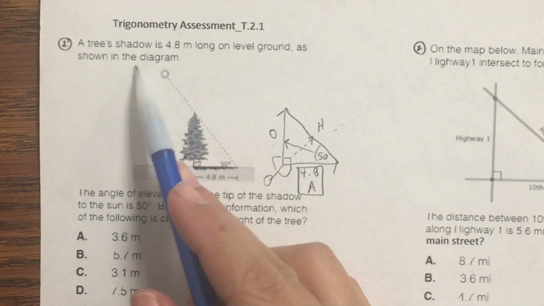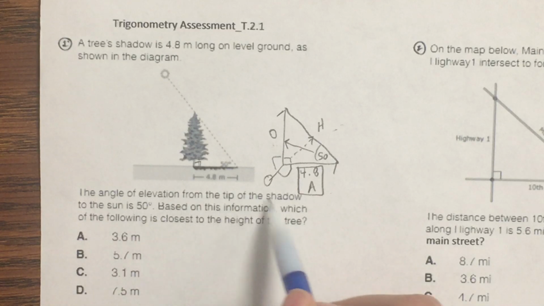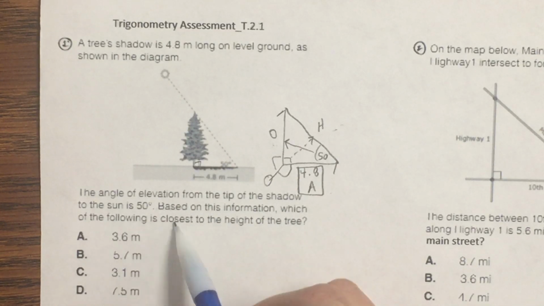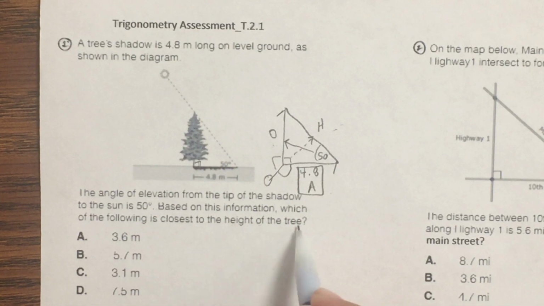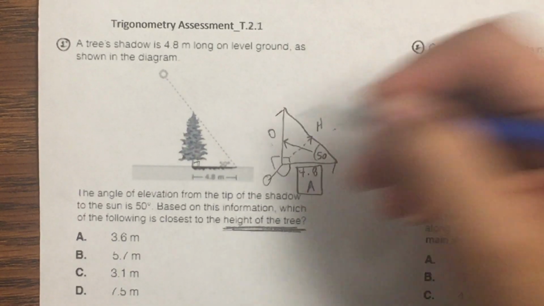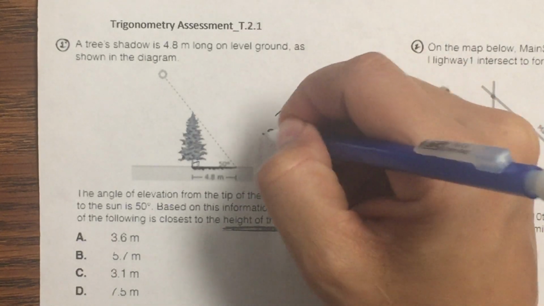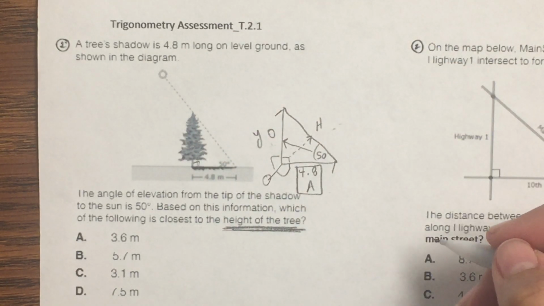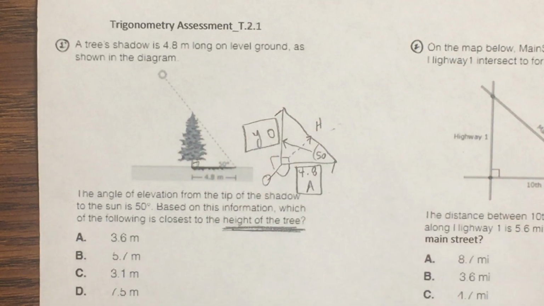So let's find the question and see what it says. The angle of elevation, blah, blah, blah, based on information, which of the following is the closest to the height of the tree? So height of the tree is what we're looking for, so that's going to be my variable, so label it whatever you want. I'm going to label it Y because we're always doing X. So that means there's a box with that.